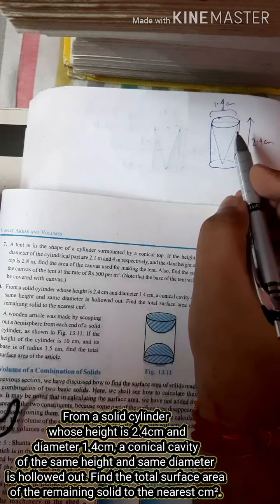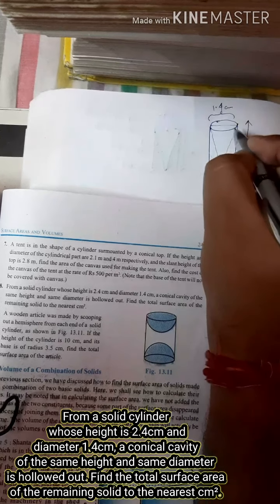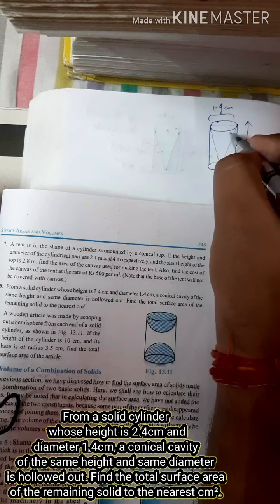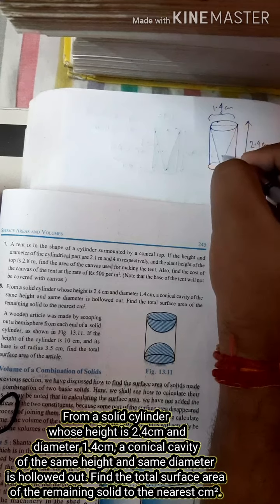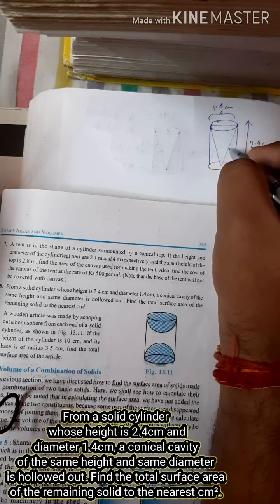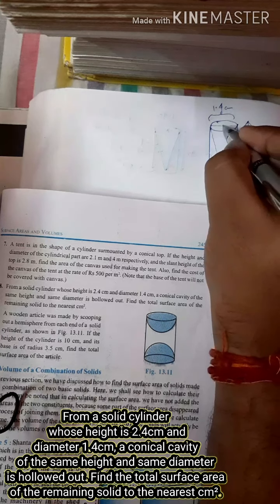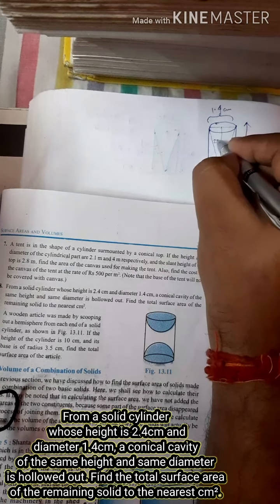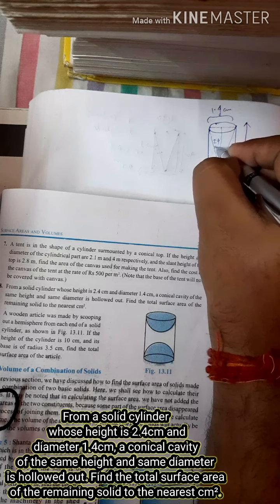So since the conical cavity is of same height, the height of the conical cavity is equal to the height of the cylinder, so this height is also 2.4 centimeter.